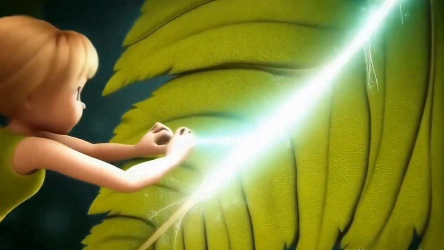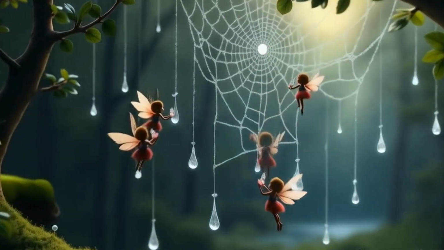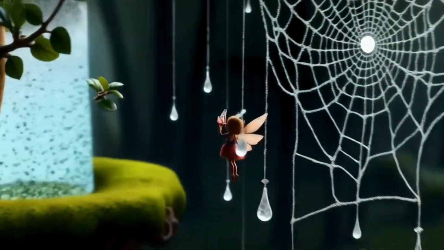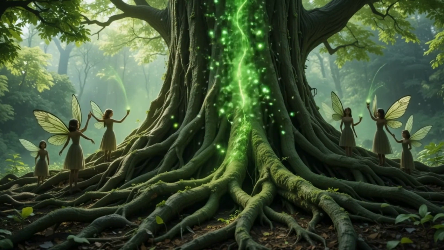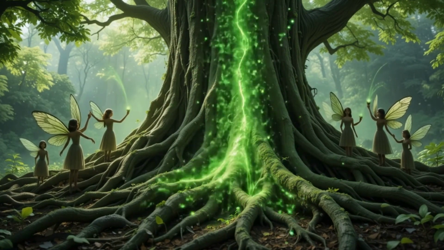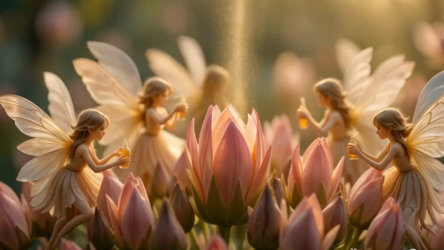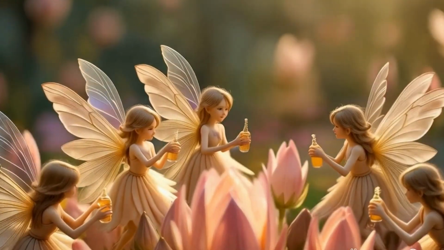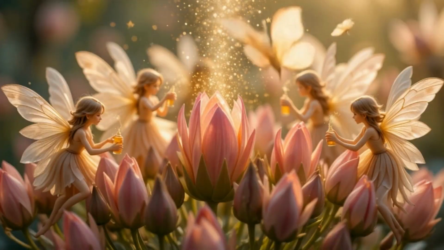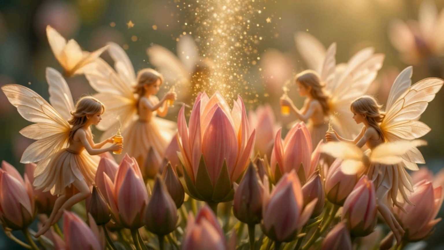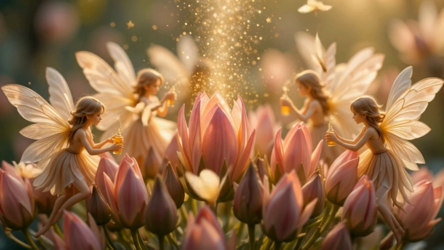With careful precision, the fairies begin stitching the leaf together, the glowing thread seamlessly fusing the torn edges. As the thread connects, a soft, radiant glow spreads from the seam, fully restoring the leaf to its lush green form. Fairies equipped with miniature crystal vials hover around intricately woven spiderwebs, glistening with dewdrops.